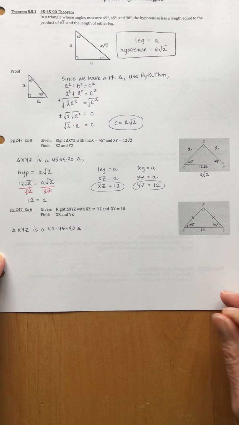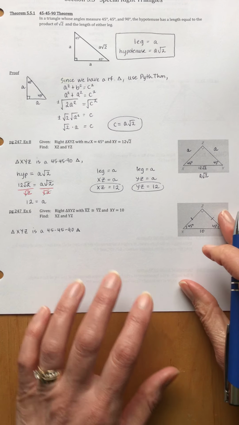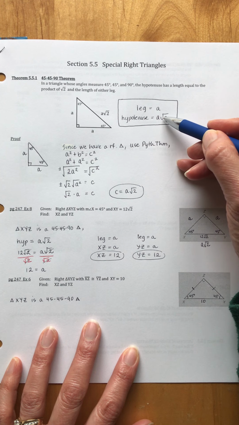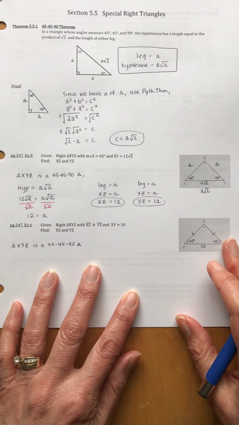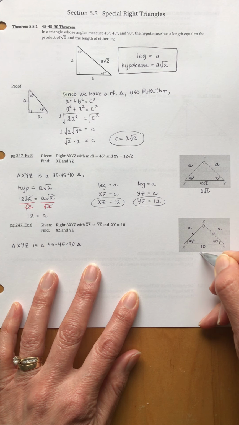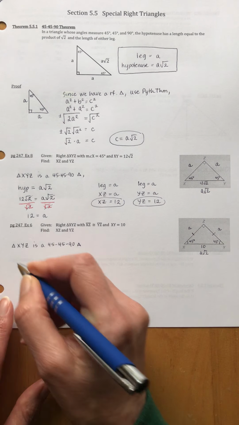Okay, so now let's put the formulas in. We know, let's pull it down here. What are our formulas? Legs are equal to a, hypotenuse a square root of 2. So let's go back up here. So these sides are a, this side is a square root 2. So this is where our equation is going to come from. So let's write it down.